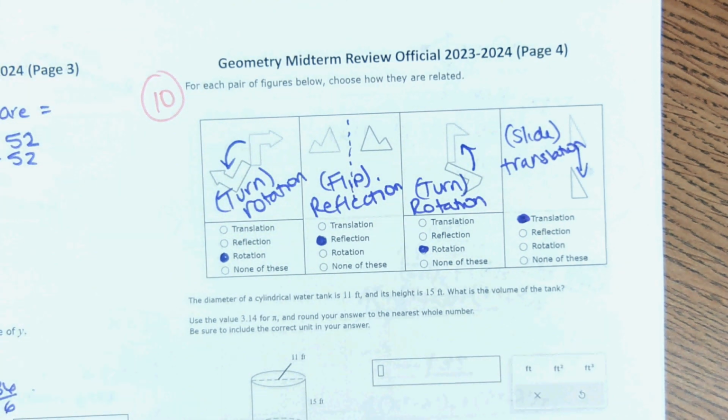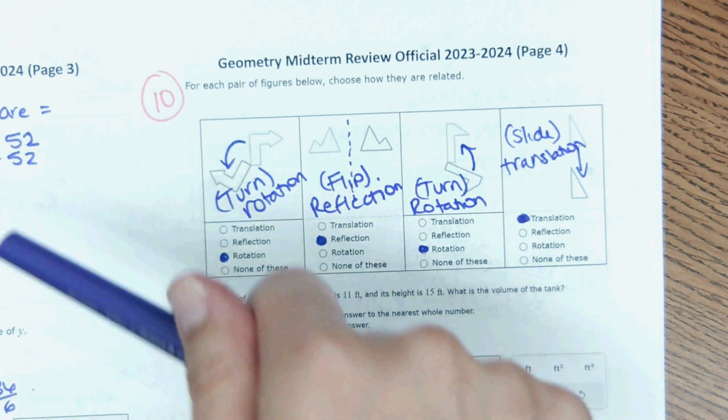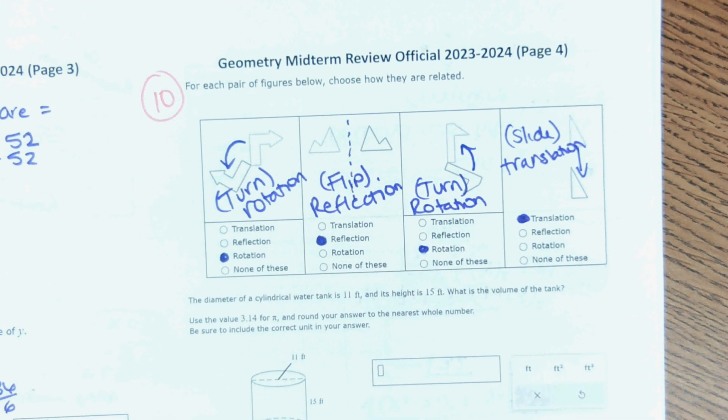Okay, and that is 6 through 10. On ALEKS, there are 10 questions, 2 of each. Go ahead and get a computer, log on, and practice that. If you have questions, of course, let me know.